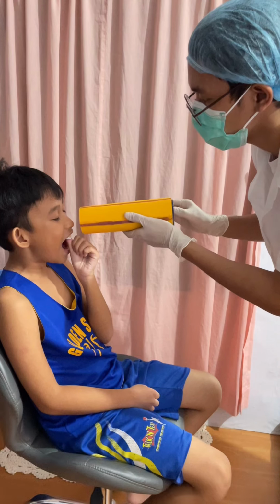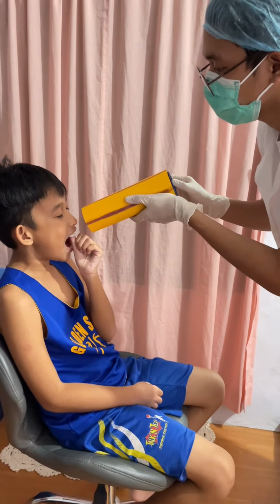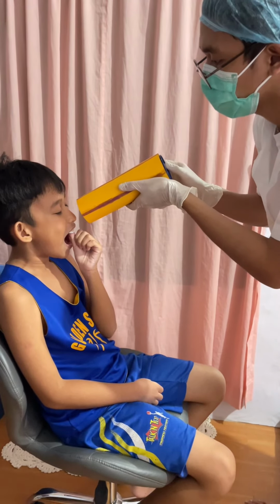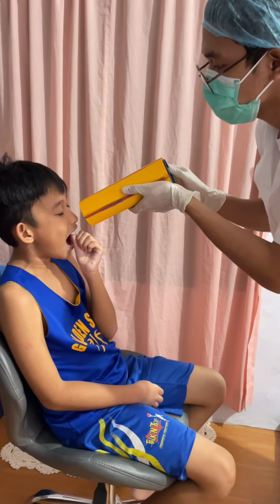After positioning the cone, we have to angulate the cone accordingly. For maxillary incisors, we place it in a positive angulation of 60 degrees.